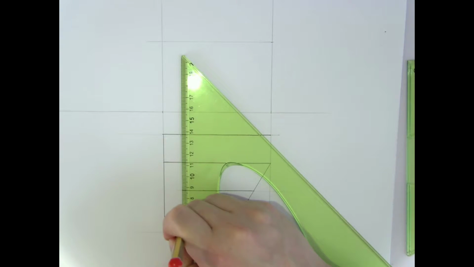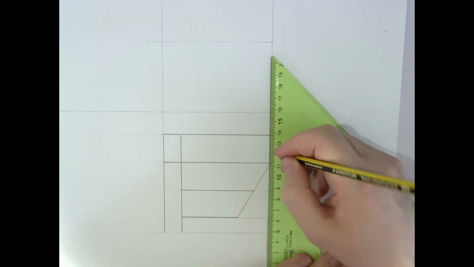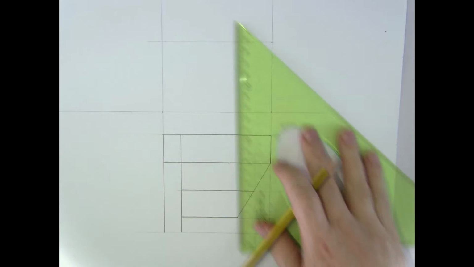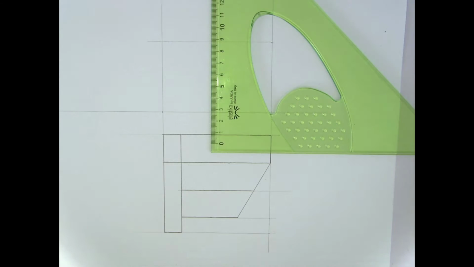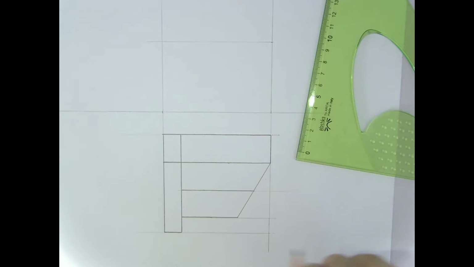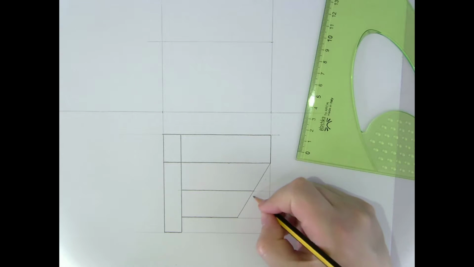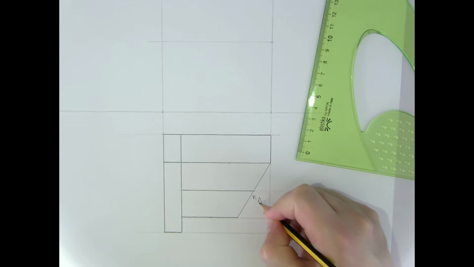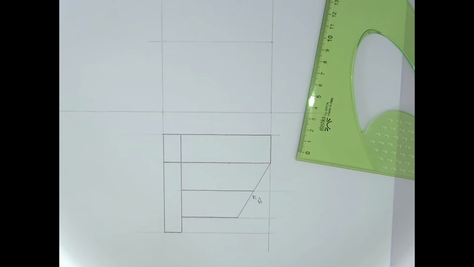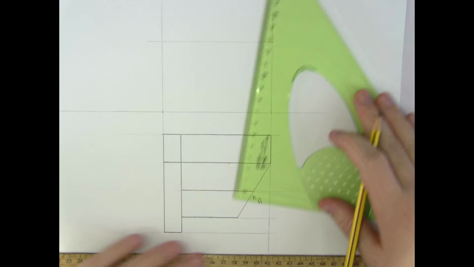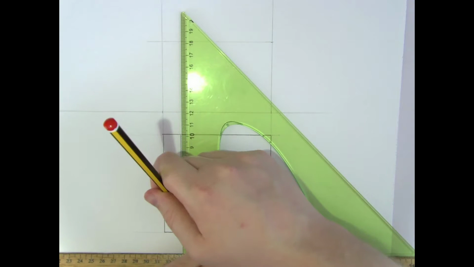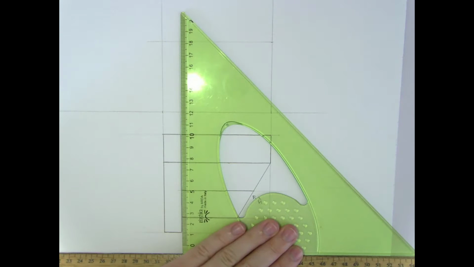And then this will complete the plan for us. So that's the plan complete, and in here is surface A. So next we're going to draw the elevation. So the elevation, much of what we have already can just be projected straight up into the new view. So the width of the wall, that's going to be unchanged.